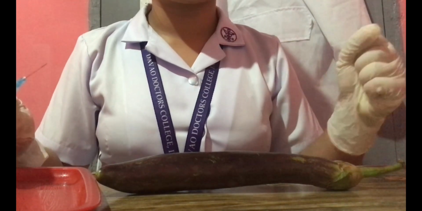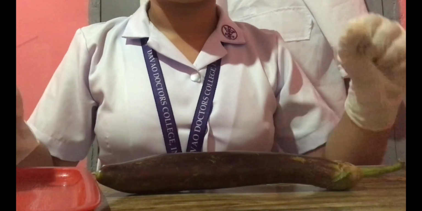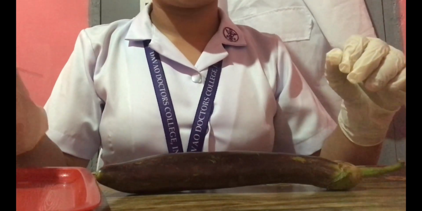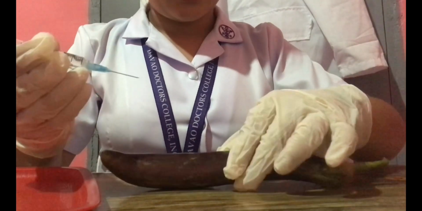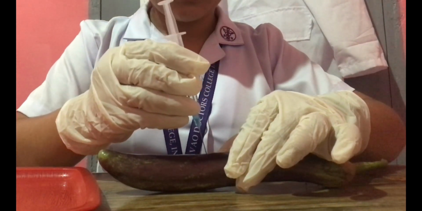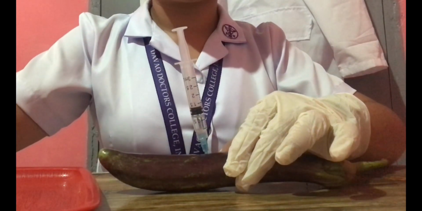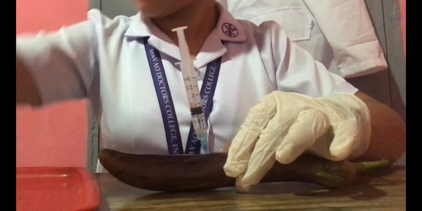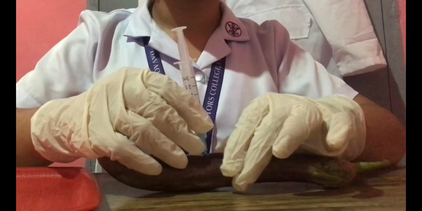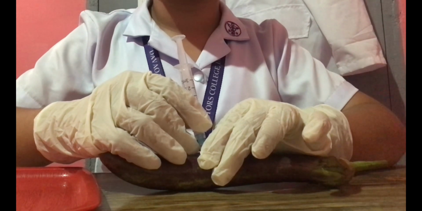So inject the medication using the Z-track technique. Now we're going to inject the medication. Okay, inject the medication.